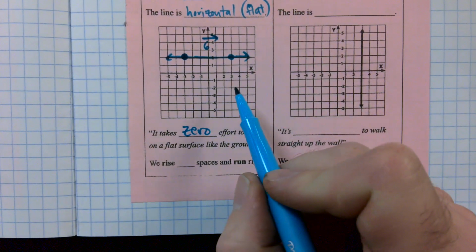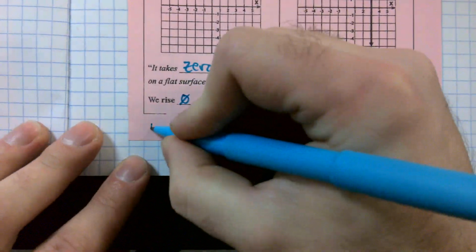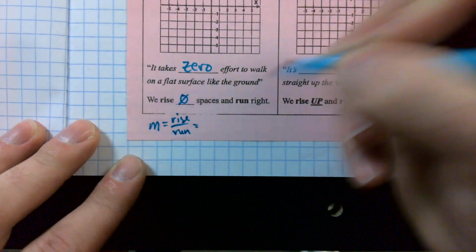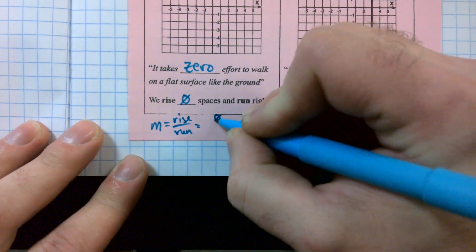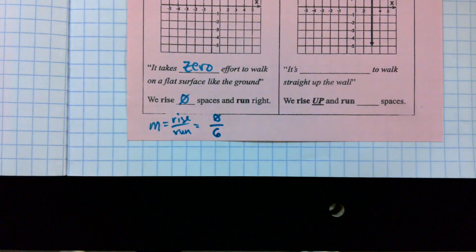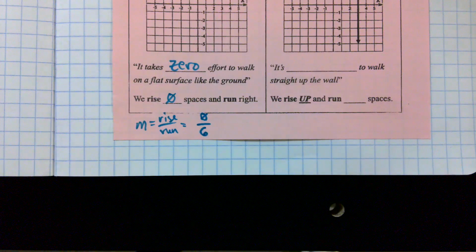You guys see that? Okay, so I rise 0 spaces and then run to the right. So my M, which is rise over run, would be 0 over 6. Okay?